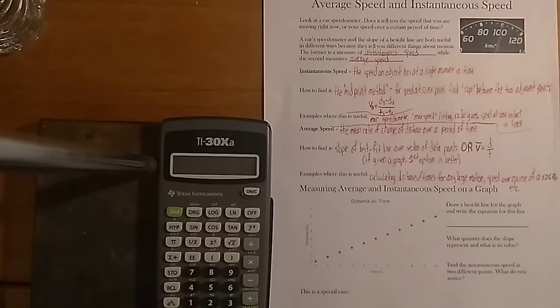Okay, so that's the difference between average speed and instantaneous speed, and you need to understand that those two things are not the same. Okay, they're definitely not the same. They can be related and they can be equal to each other, but by definition they are not the same thing.